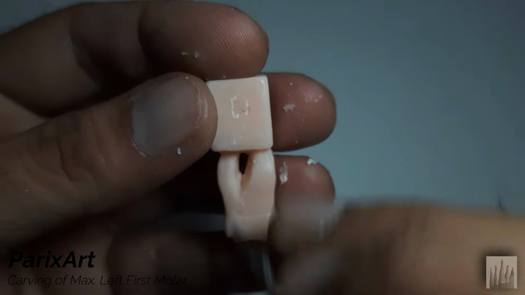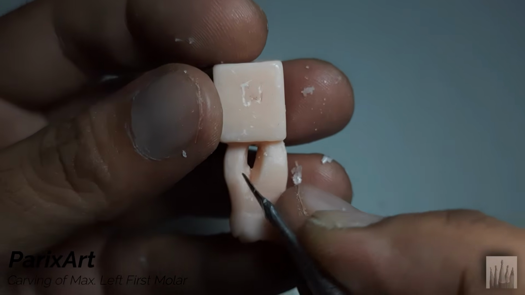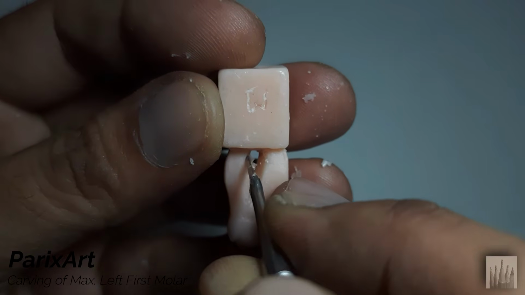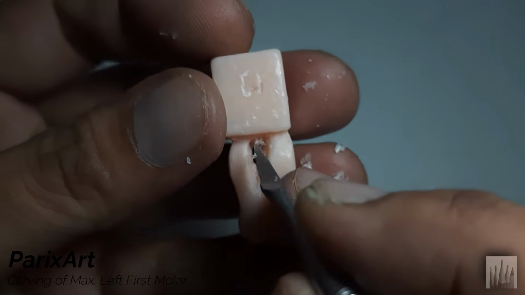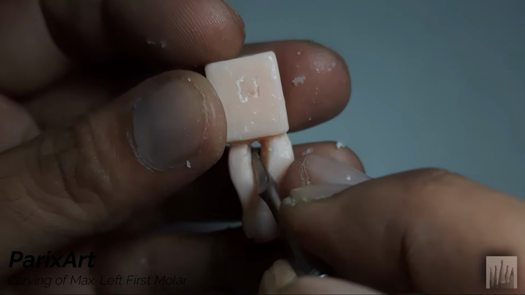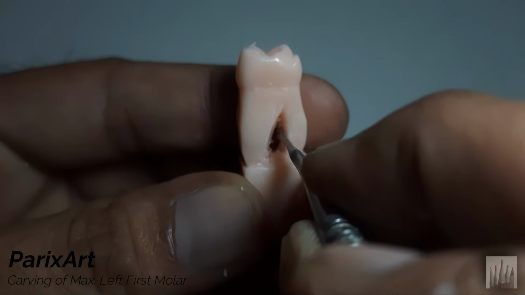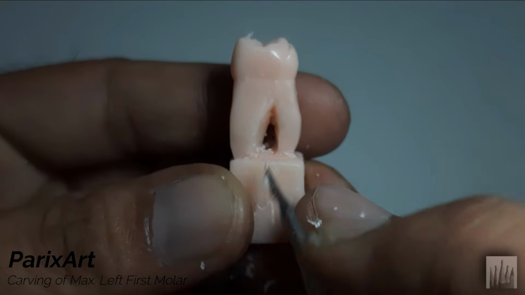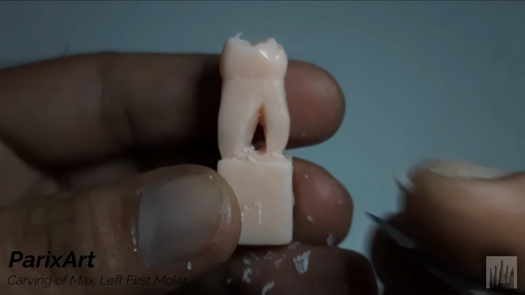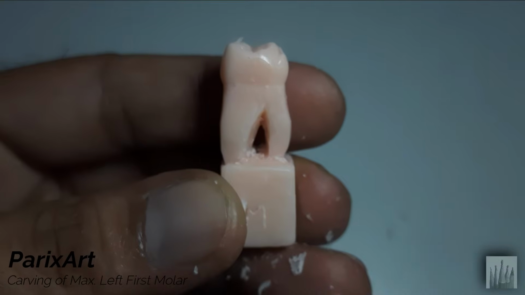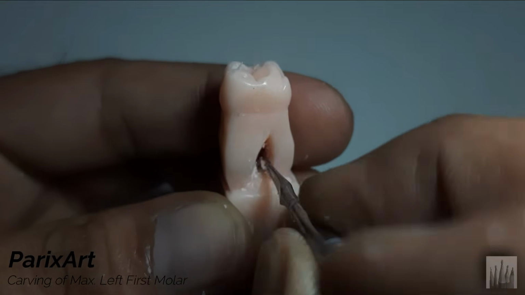For palatal, follow the shape. Also gradually taper it to form blunt apex. Carve in this motion. Keep clear at base also.